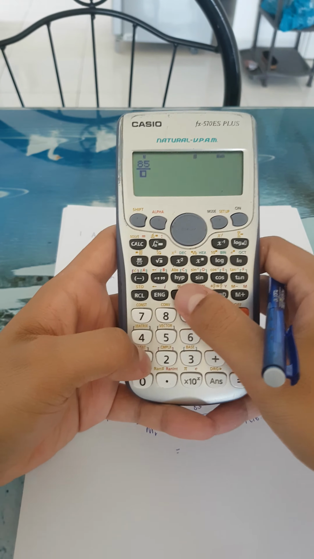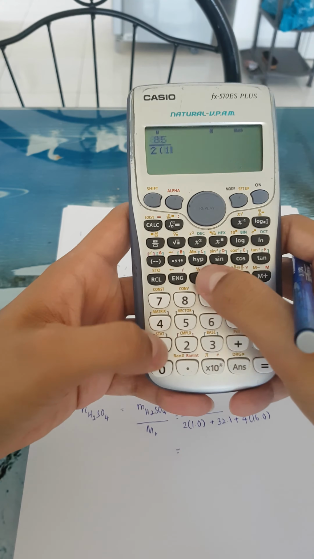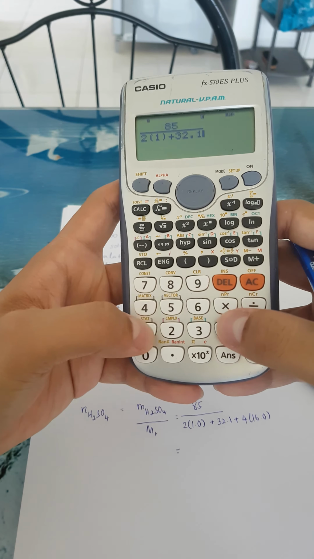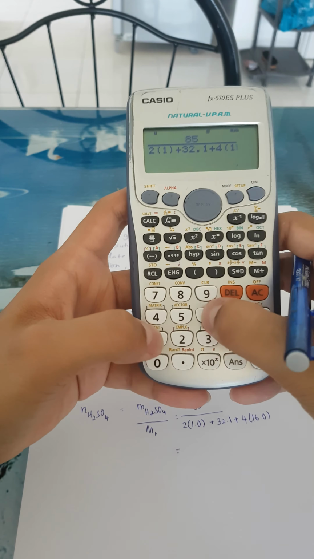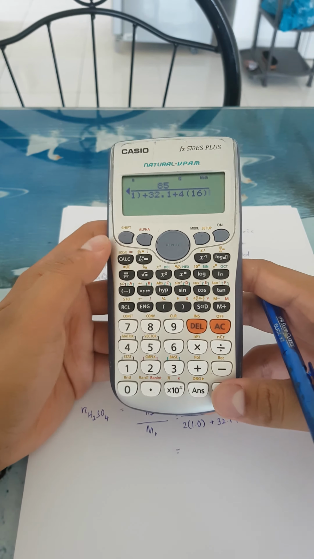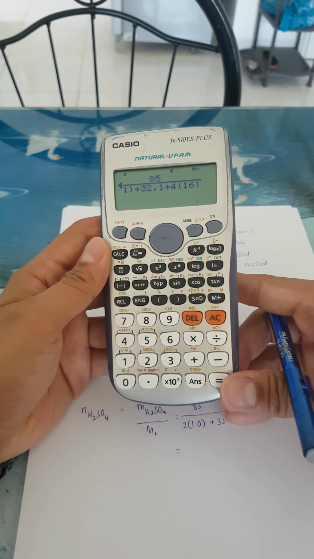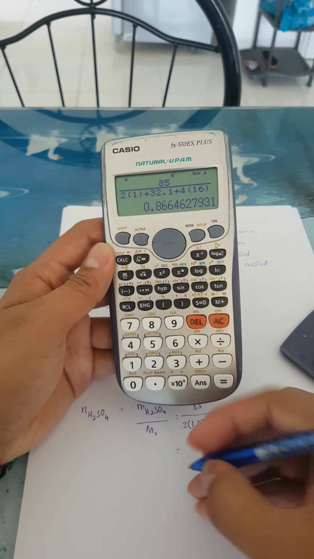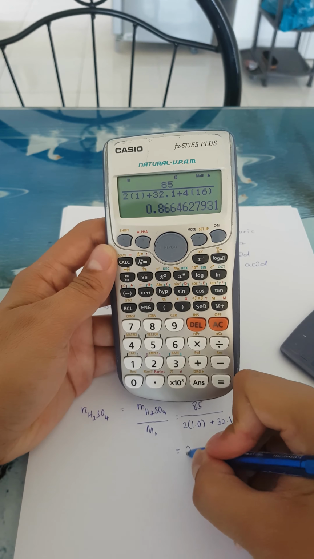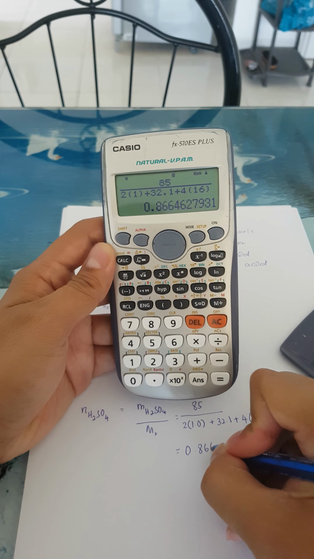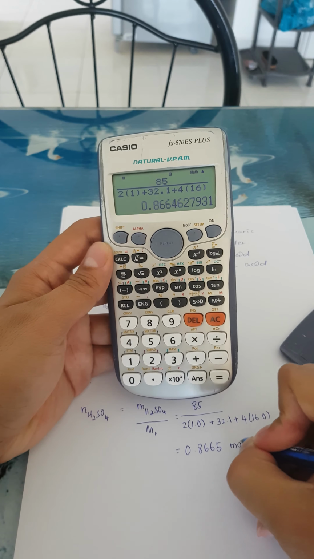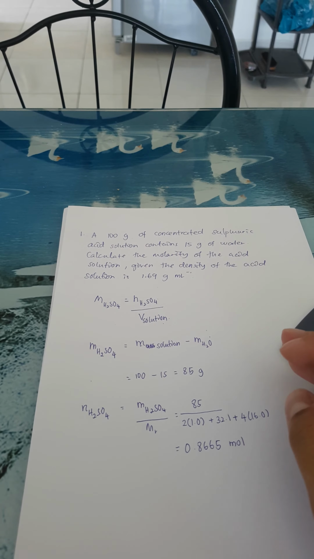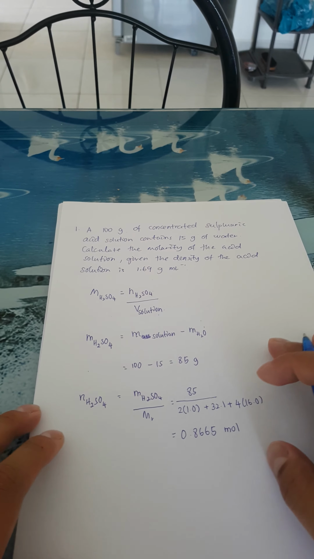If you're using the same calculator as me, make sure you use brackets to make it easier to calculate. If you do not use this version of a calculator, make sure you do it step by step. So you should have 0.8665 mole. Make sure you take at least 4 significant figures, because this is not the final answer yet.